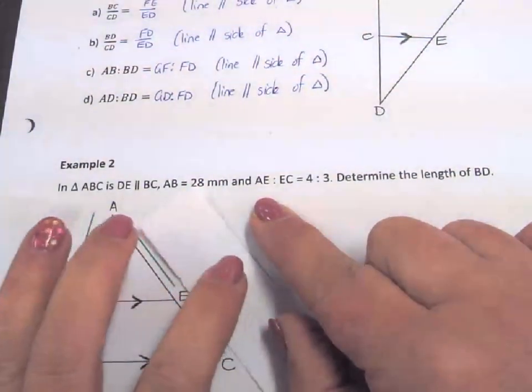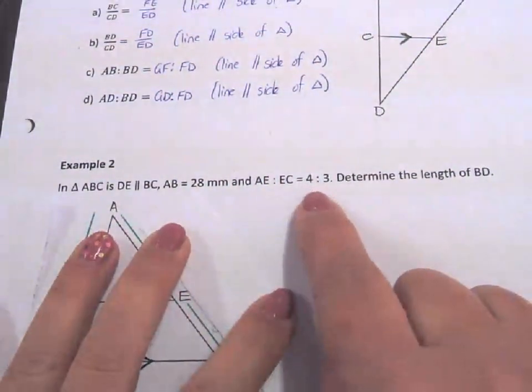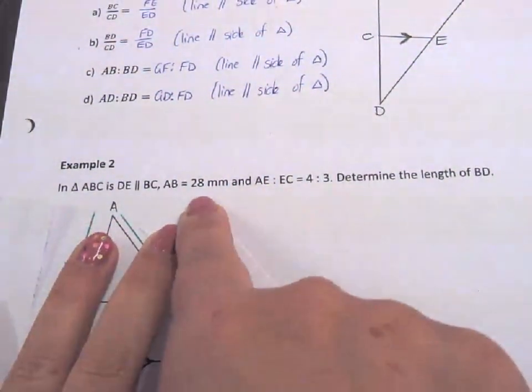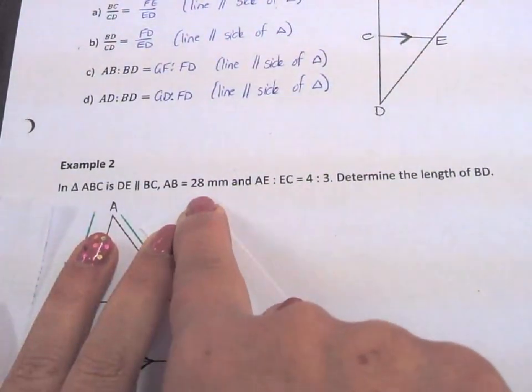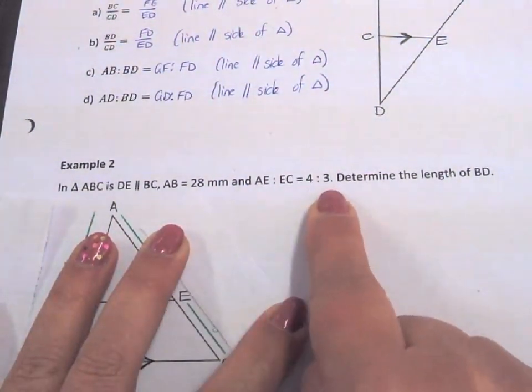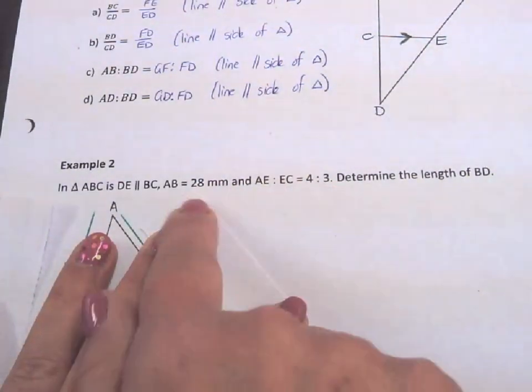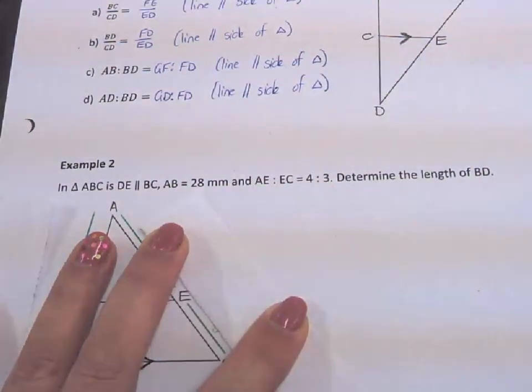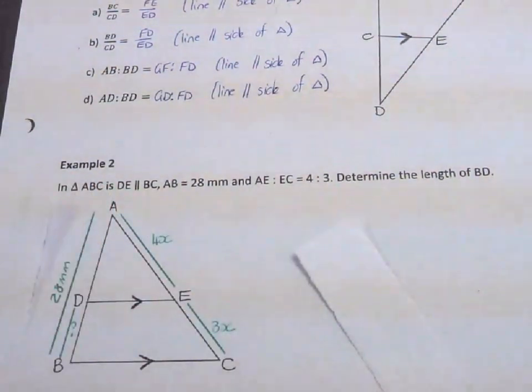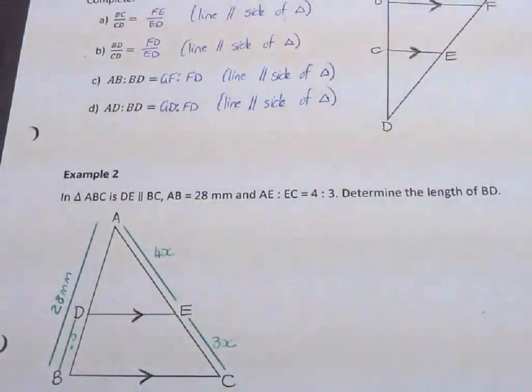When I give it to you like that, and I give you a big size, we make the 4 and the 3 4x and 3x, because 4 and 3 can't add up to 28. Okay, so we make that 4x and 3x.